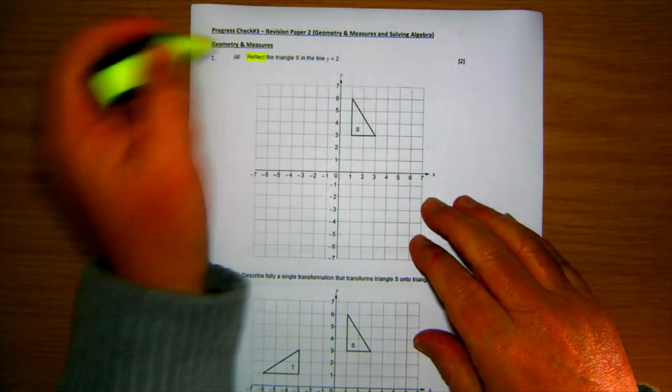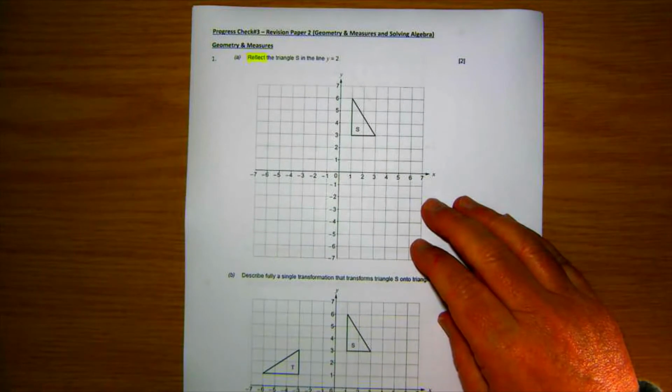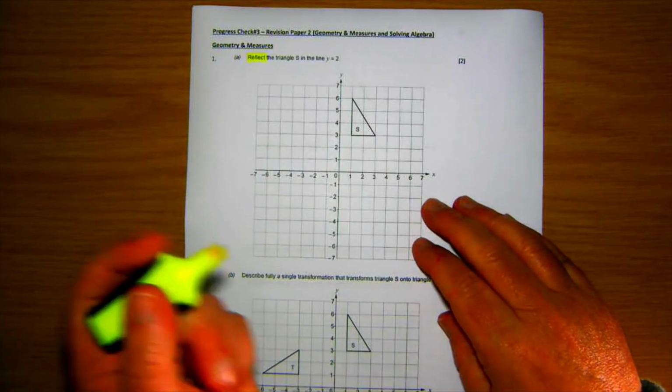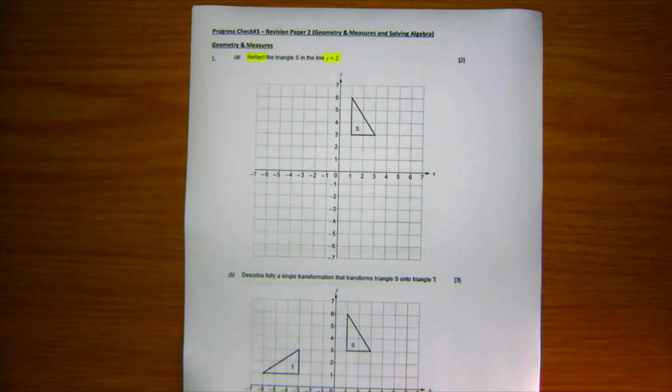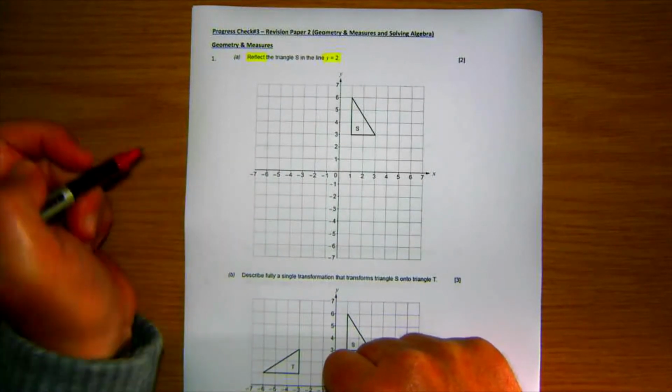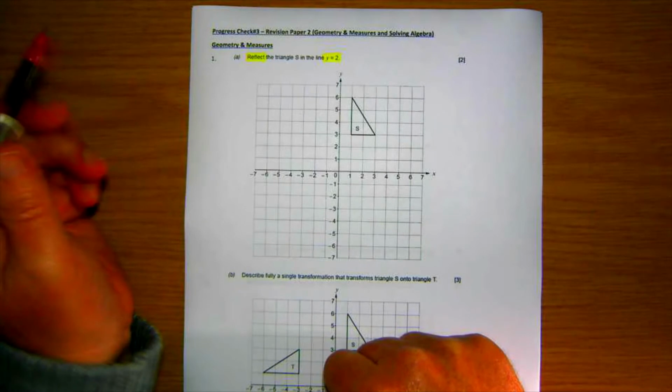So the command here is reflect, and when something is being reflected we need to know where to place our mirror, and the mirror is going to go on the line y equals 2. Now here is a mistake that when we were practicing this for the first time the other month I was making a big deal about. Still, in the last test that we did, people were making this common mistake.